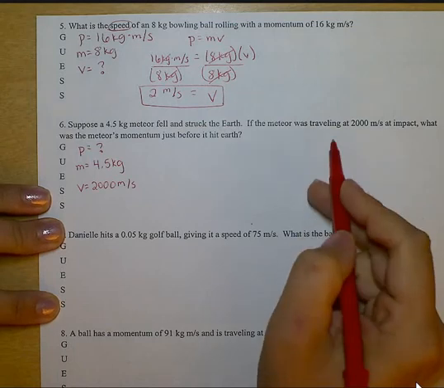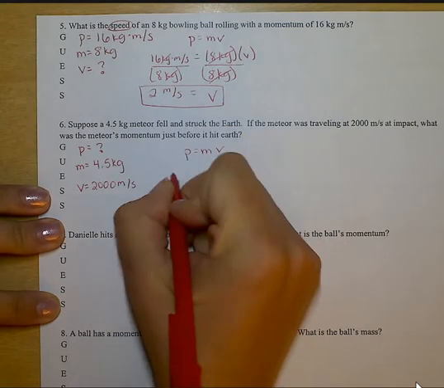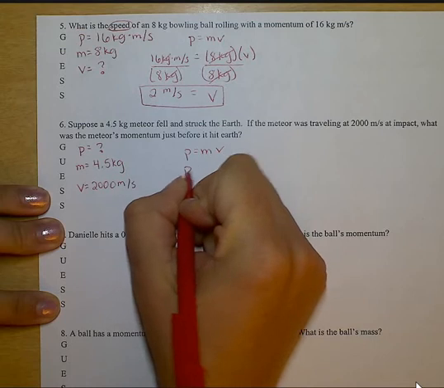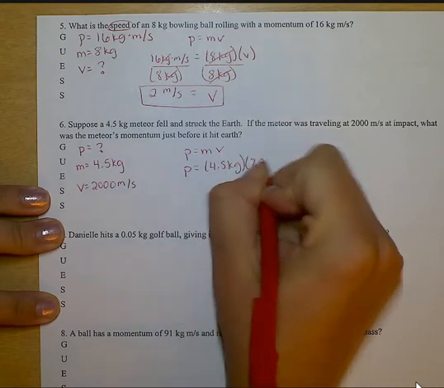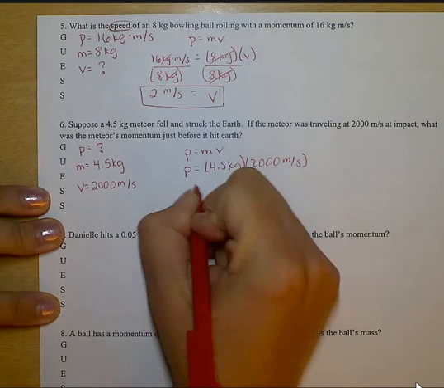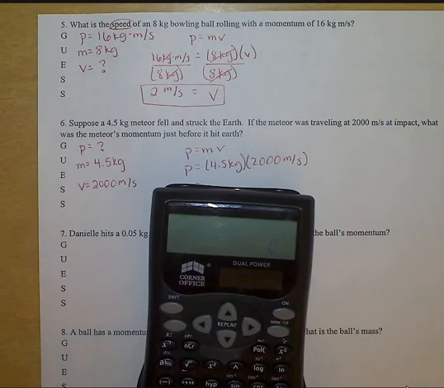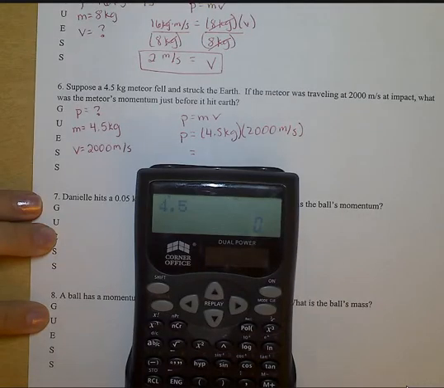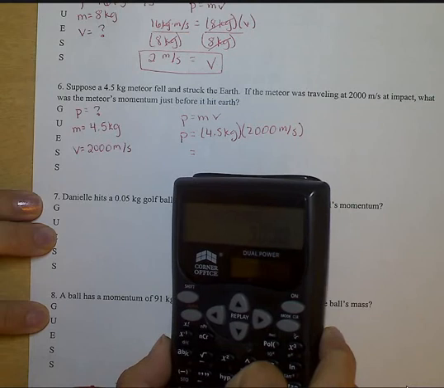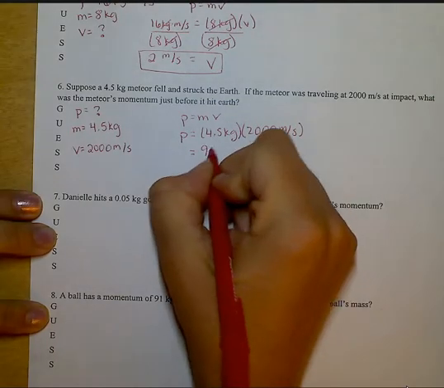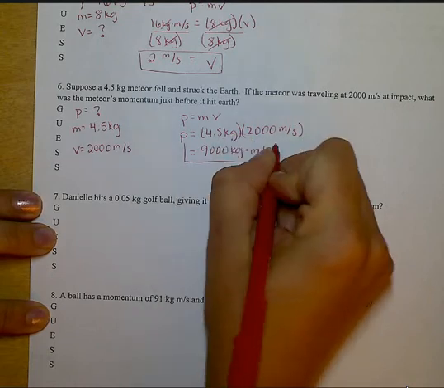Let's see. It's going to give us 9,000 kilograms times meters per second.